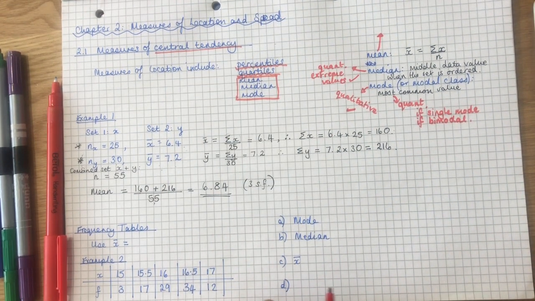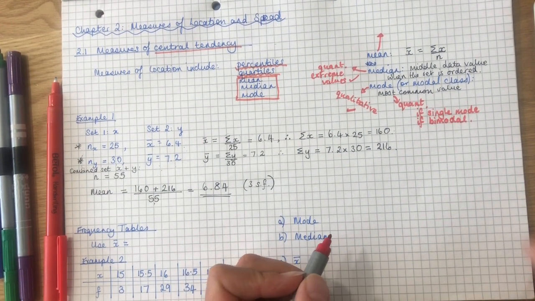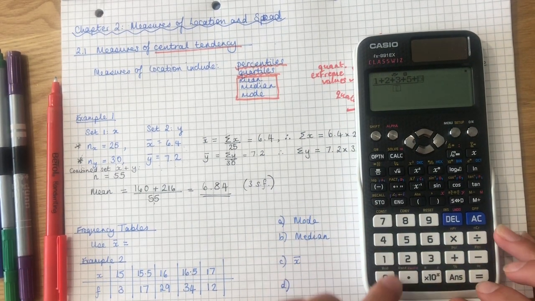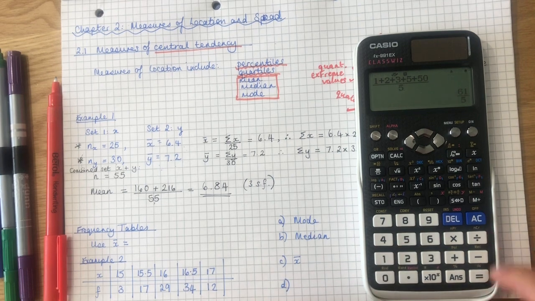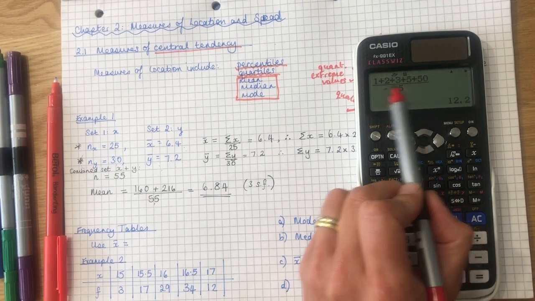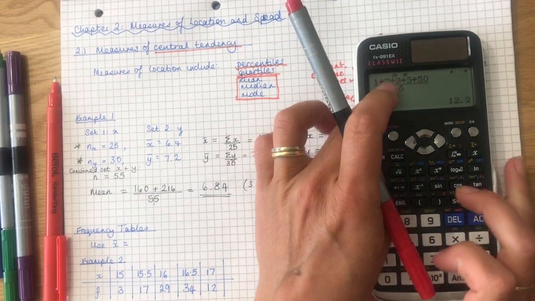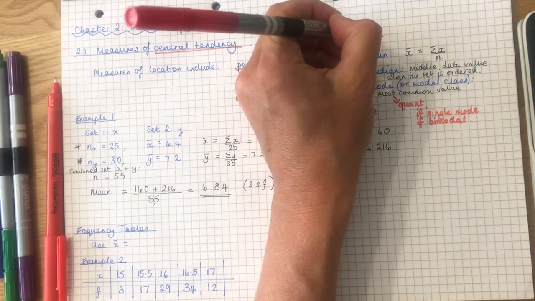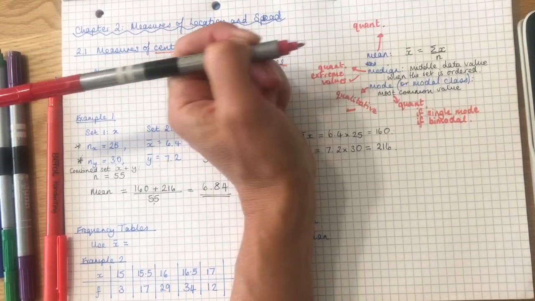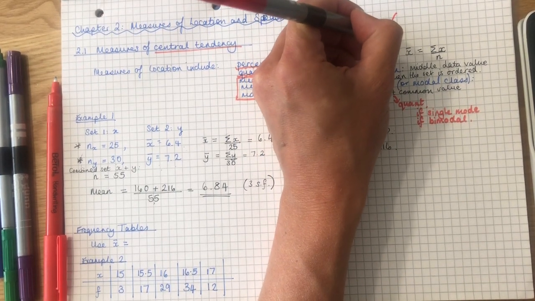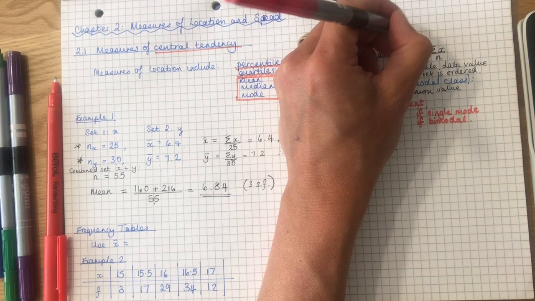If your numbers were 1, 2, 3, 5 and 50 and you worked out the mean of those, let's see, 1, 2, 3, 5 and 50, divided by 5, the mean there is 12.2, which really doesn't reflect that data set because most of the values are between 1 and 5. So the mean is great, but not so good when you have extreme values. So it's used for quantitative data, but not good when you have extreme values.